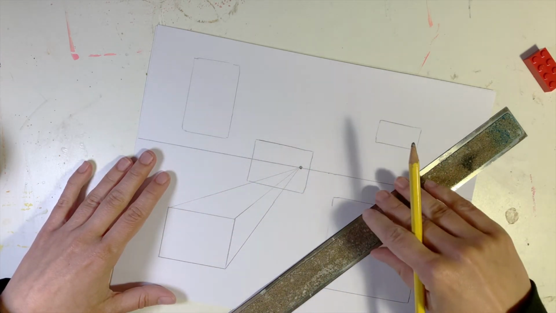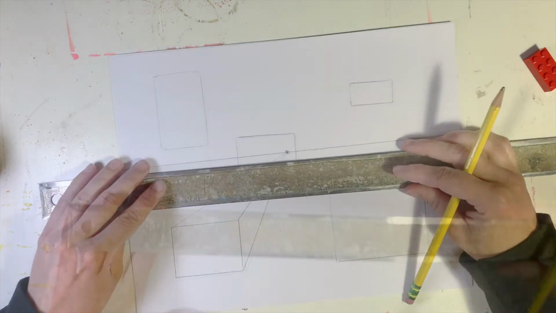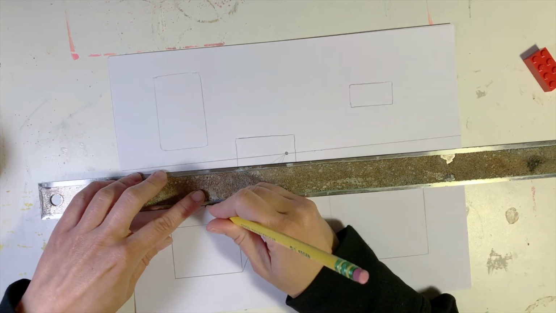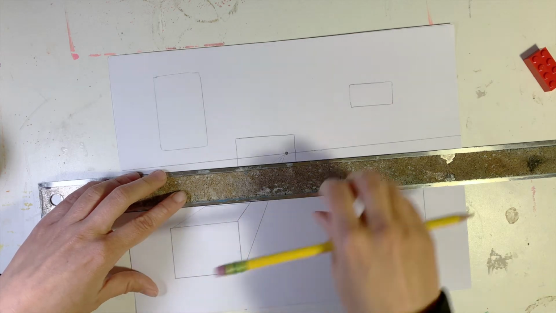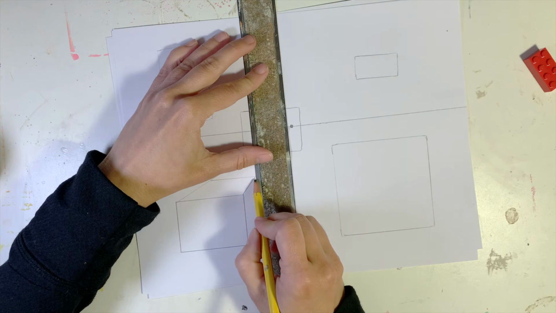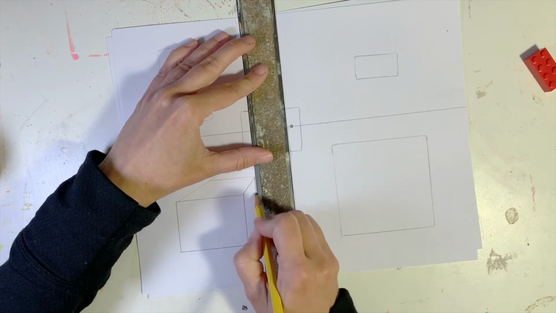So I'm not going to draw that one in. And now that I have those orthogonal lines drawn, I need to draw the back edges of the box. So I'm going to draw a horizontal line, and then I'm going to draw a vertical line. There we go.